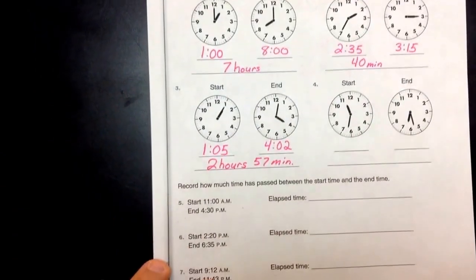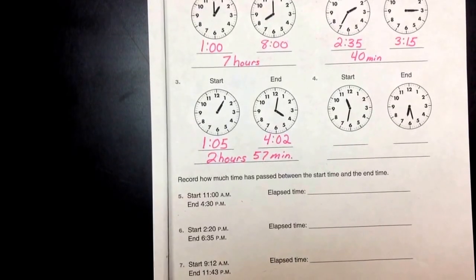Continue working through the rest of this page and the next page, 154A and 154B.